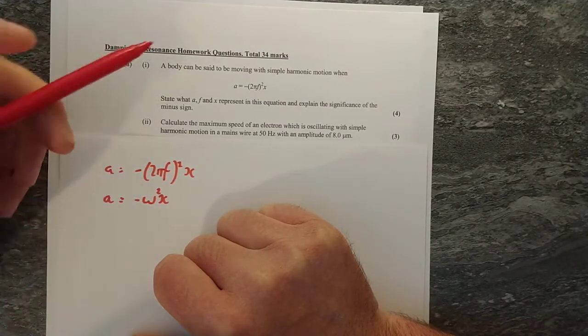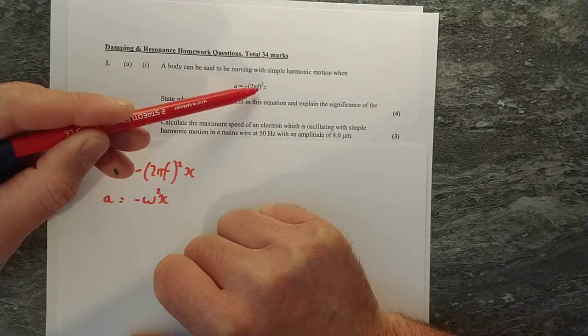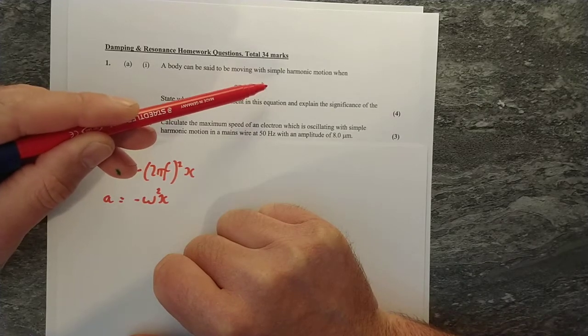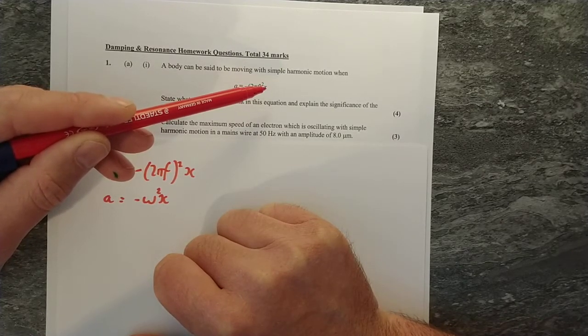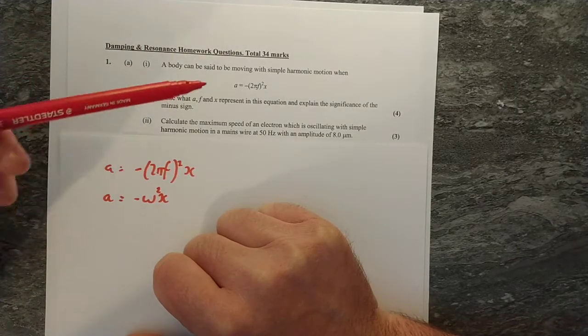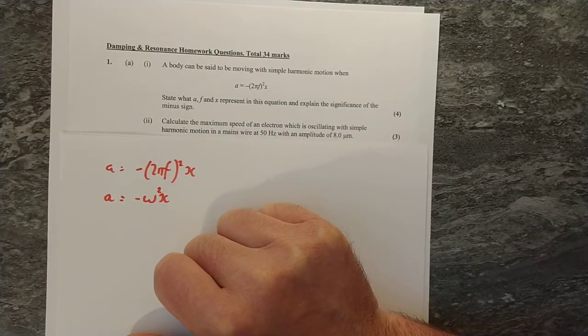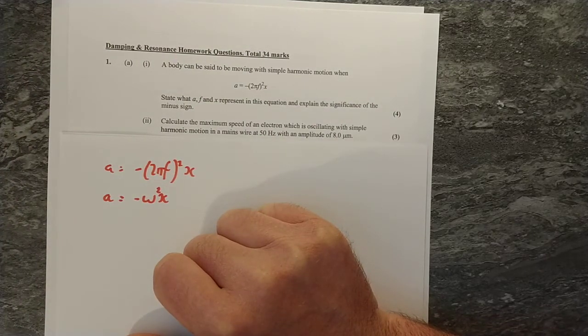a is the acceleration of the object. f is the frequency with which it oscillates, or the number of oscillations completed per unit time. And x is the displacement from the equilibrium point. It's not distance, because it's a vector, it's positive and minus, and it's not amplitude either. The amplitude is the maximum displacement, just as we have with waves.